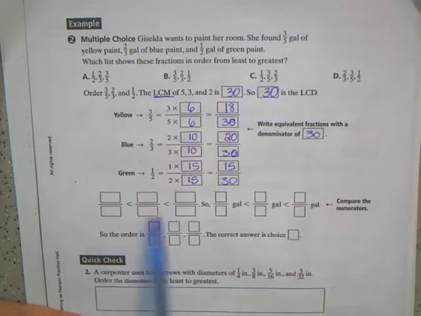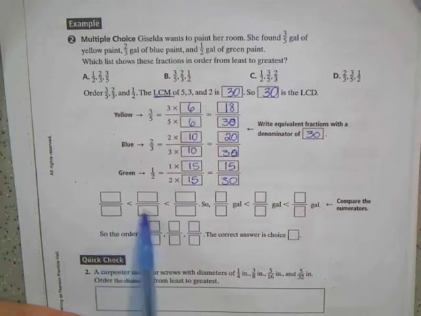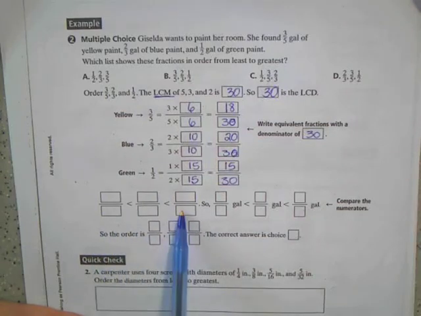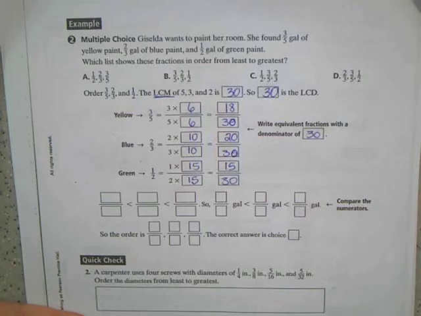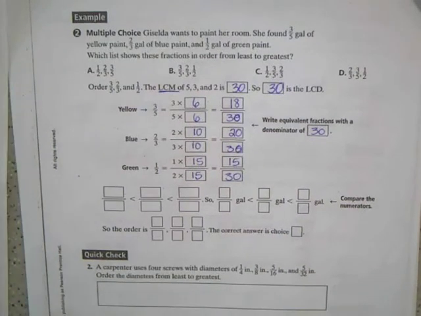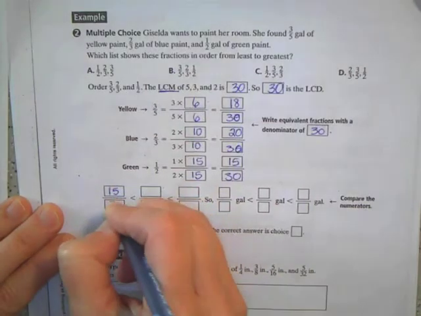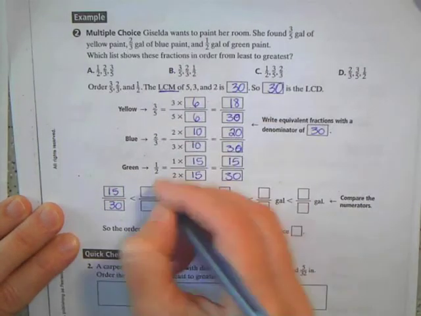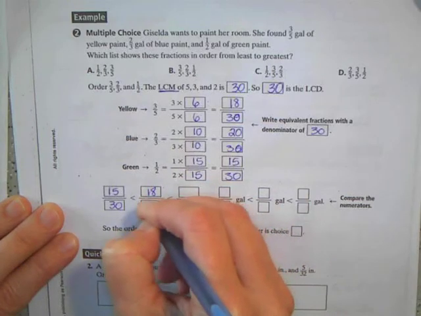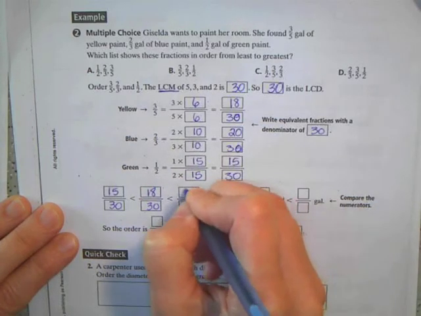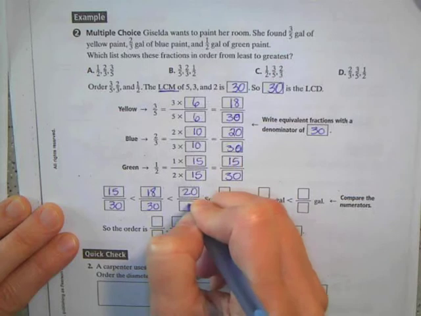Now they have them compared. On my own paper, if I didn't have boxes to fill in, I would probably just look at it and order the numerators in my head. That's reasonable to do, but since we have these here, we'll fill them in. So 15/30 is less than 18/30, and 18/30 is less than 20/30.